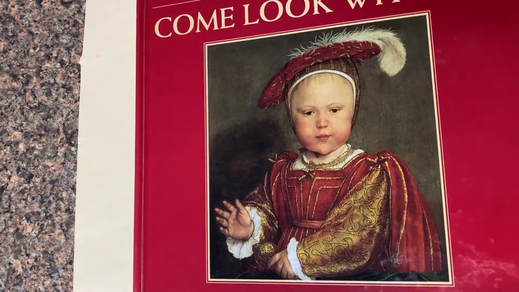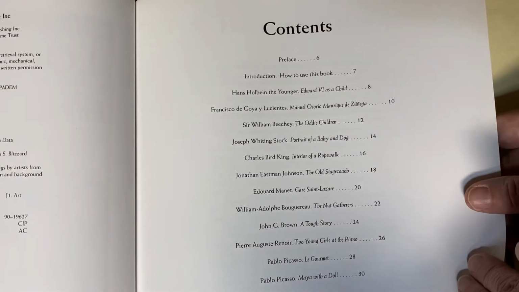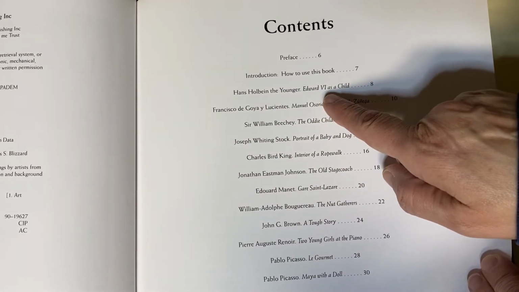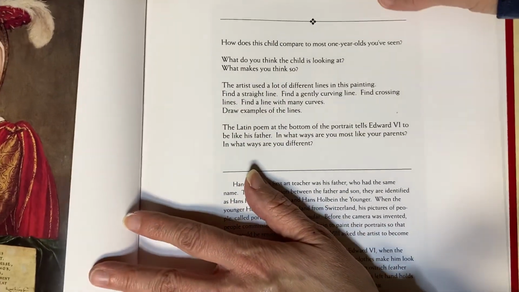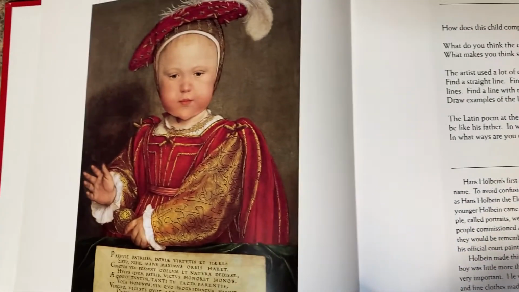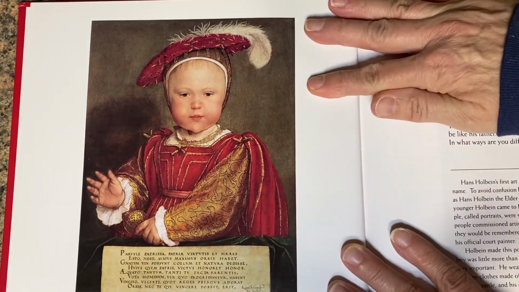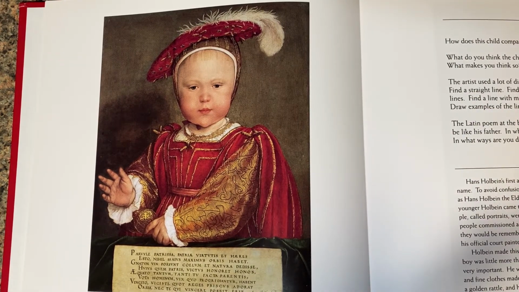Come look with me. Let's look at this book, and we'll do the one picture in here. Hans Holbein the Younger, Edward VI as a child. So let's find that in the book. Is this it? This is it. So this is the one that we're going to be looking at today. And so the first thing that we're going to do is we're going to find out who painted it.